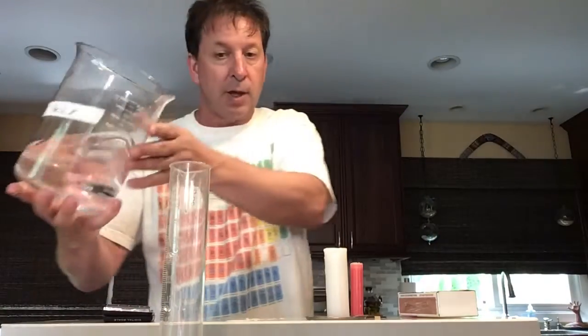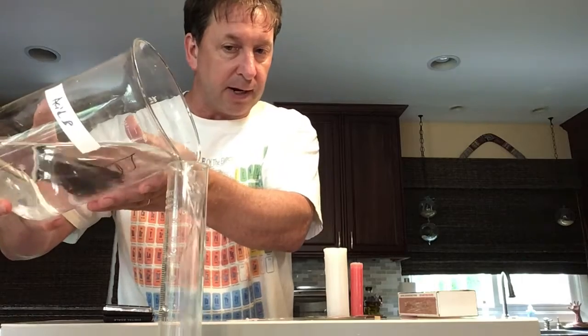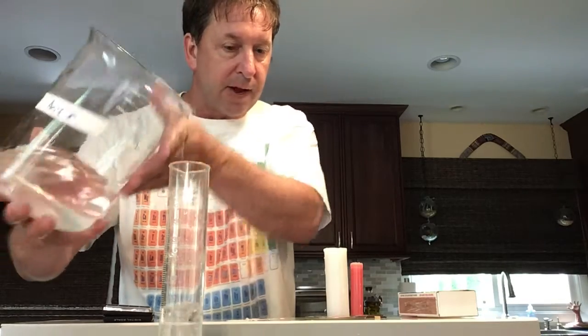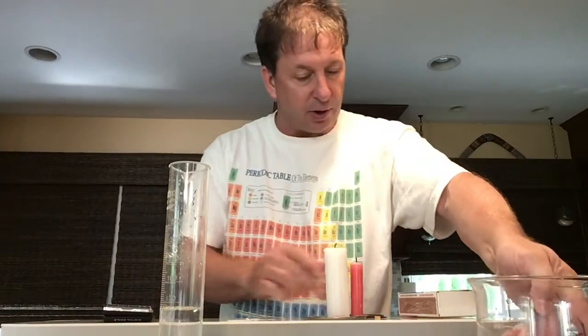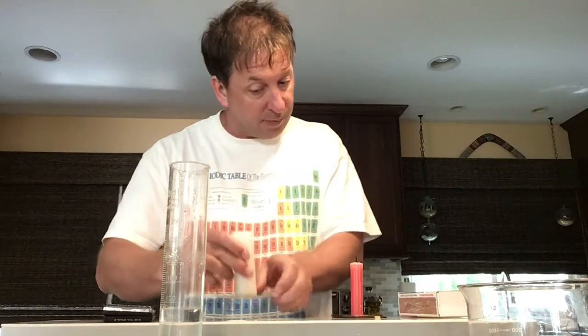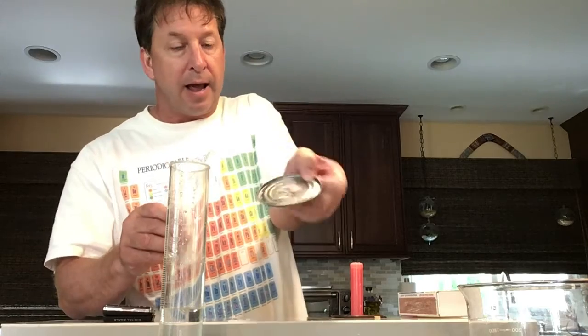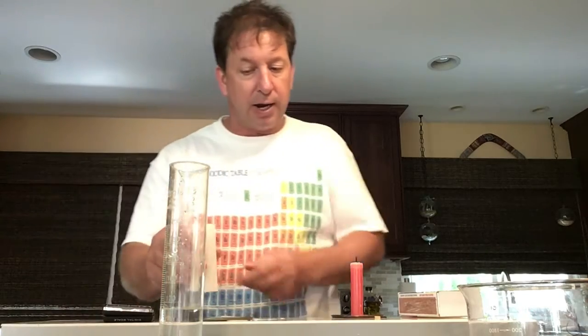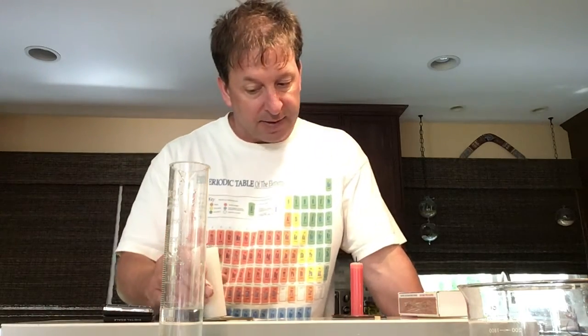We will also go ahead and do the same thing. We'll record the volume using water displacement technique as well, okay? Now, one of the problems you'll run into is that some of the wax might have dripped onto here, and there might be a little bit that's on here. If that's the case, then what you might want to do is just add maybe 1 or 2 milliliters when you record your final volume, okay?